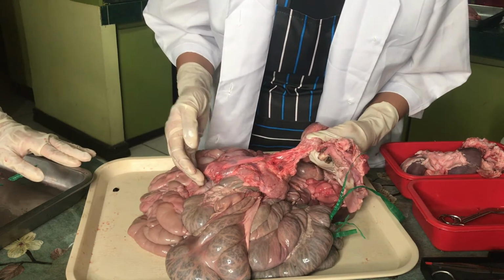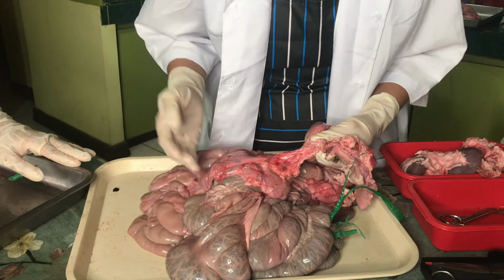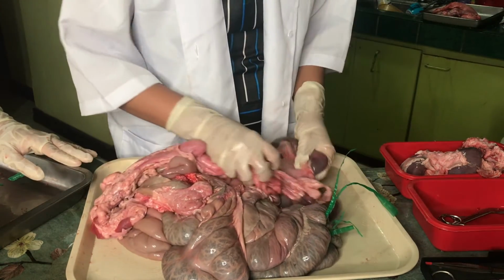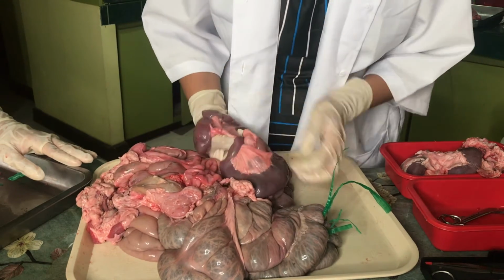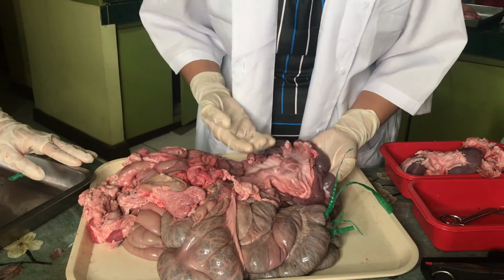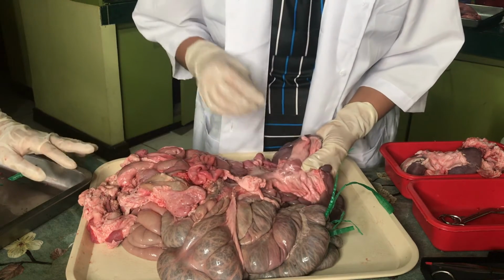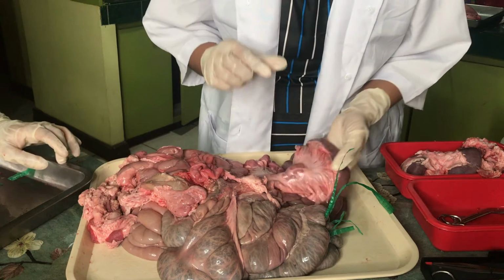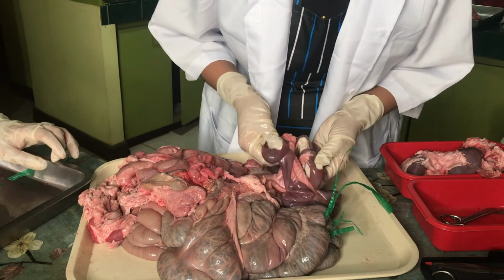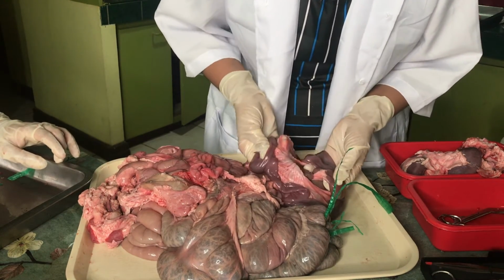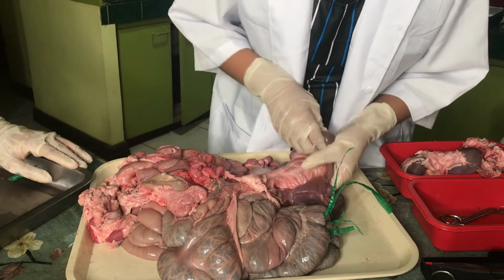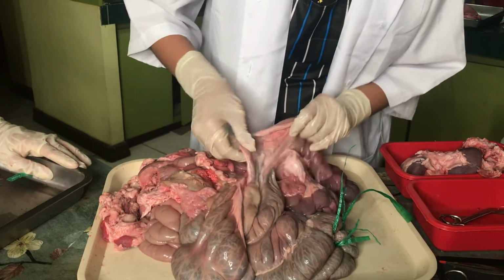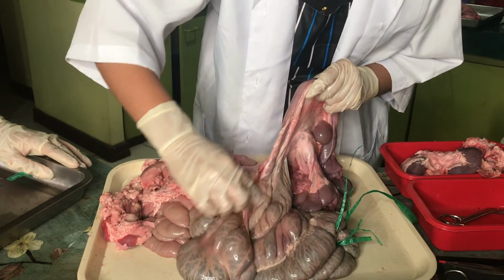No clear demarcation exists between the jejunum and the final segment of the small intestine, the ileum. So, the ileum is the longest part of the small intestine, measuring about 1.8 meters in length. It is thicker, more vascular, and has more developed mucosal folds than the jejunum. The ileum joins the cecum, here, the small intestine, and here is the large intestine.